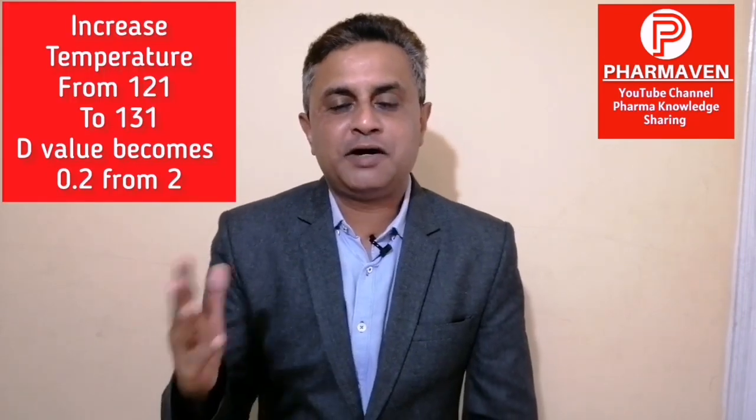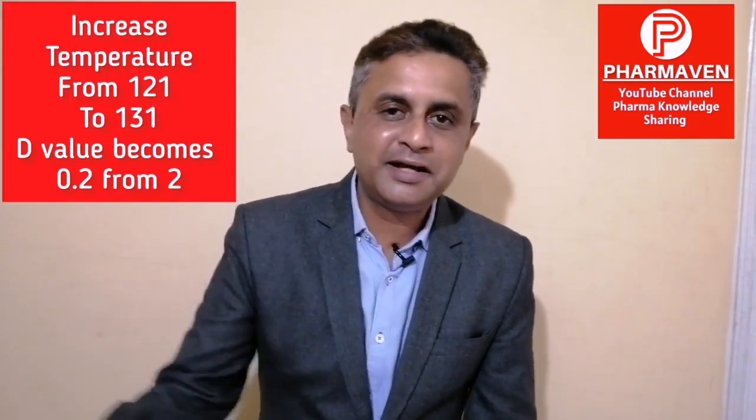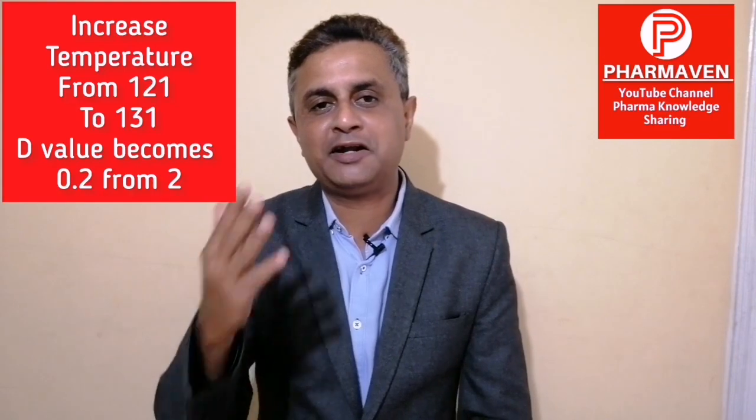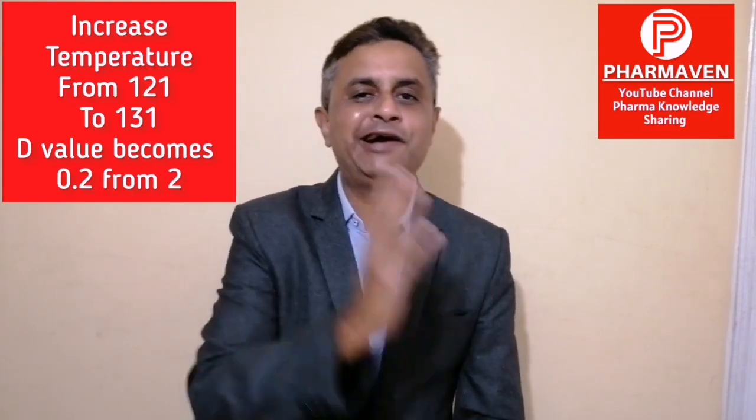Now let us understand Z value. Z value is the number of degrees of temperature change required to change the D value by a factor of 10. So for example, my D value of a microorganism at 121 degrees is 2. If I increase the temperature by 10 degrees, so if I make the temperature 131 degrees, then D value will change by a factor of 10. So it will become 0.2.